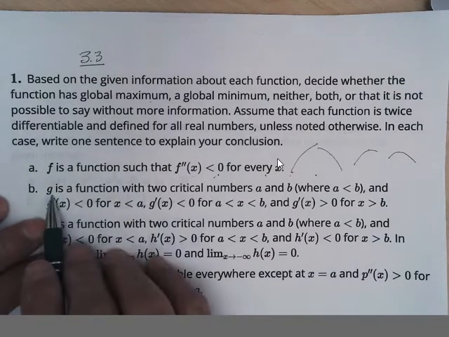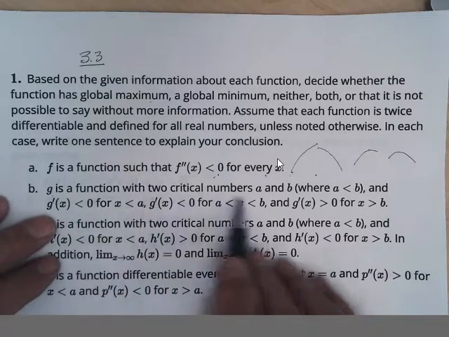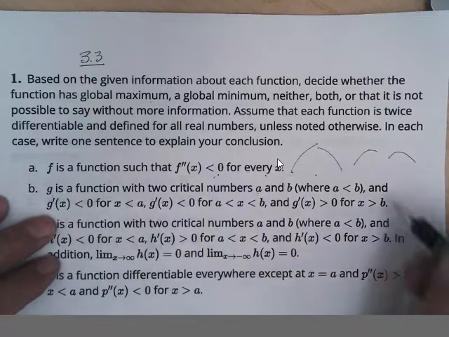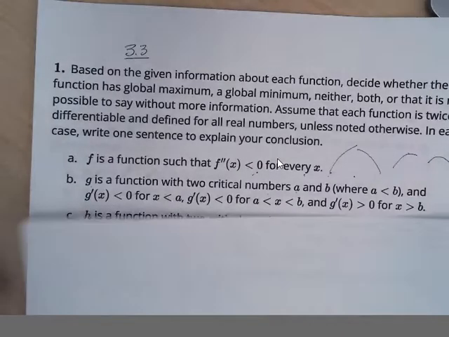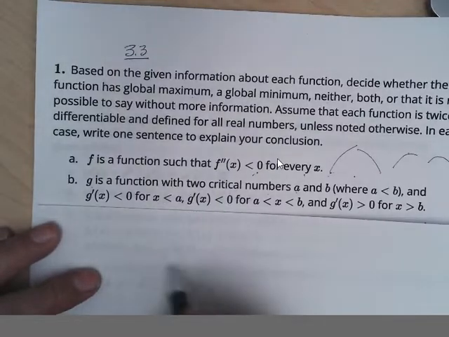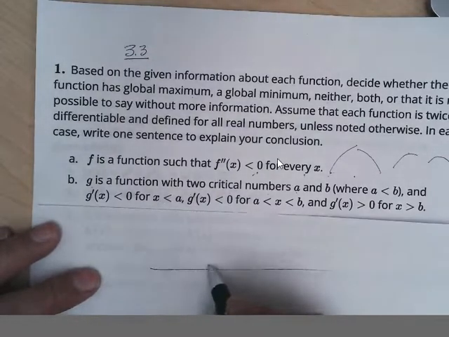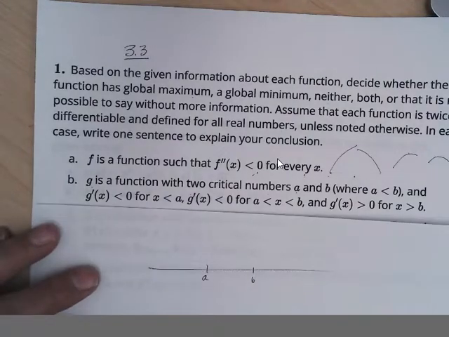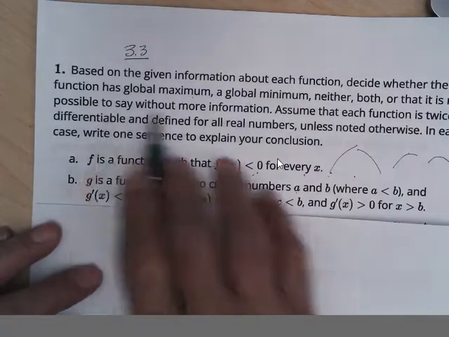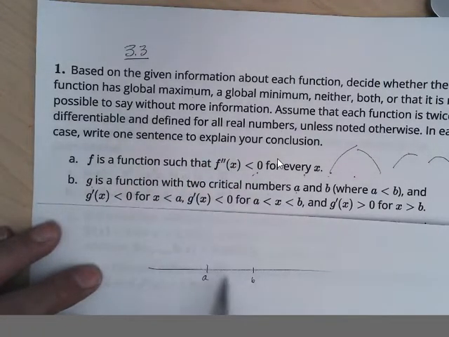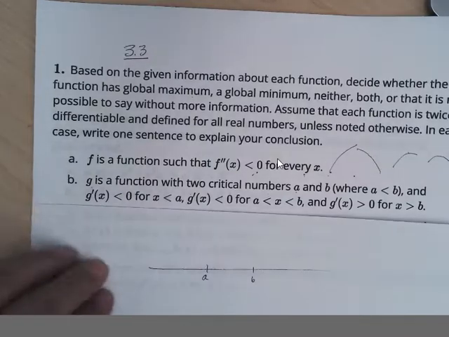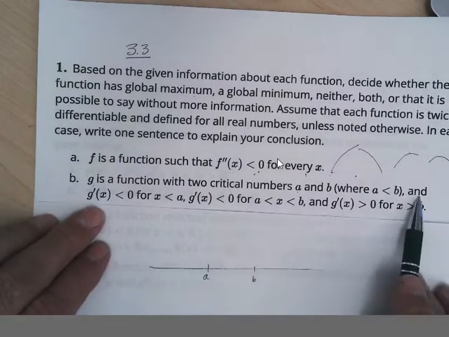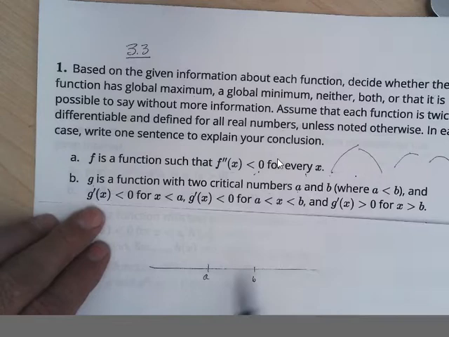Okay, now the second one. G is a function with two critical numbers, a and b. So if I were to make a graph of it, let's put this here. Two critical numbers, one is at a and one is at b. That's places where the derivative is equal to 0, since it's twice differentiable, no cusp, and all that kind of stuff. So we don't have any of those special cases. And a is less than b, so a is to the left, b is to the right.